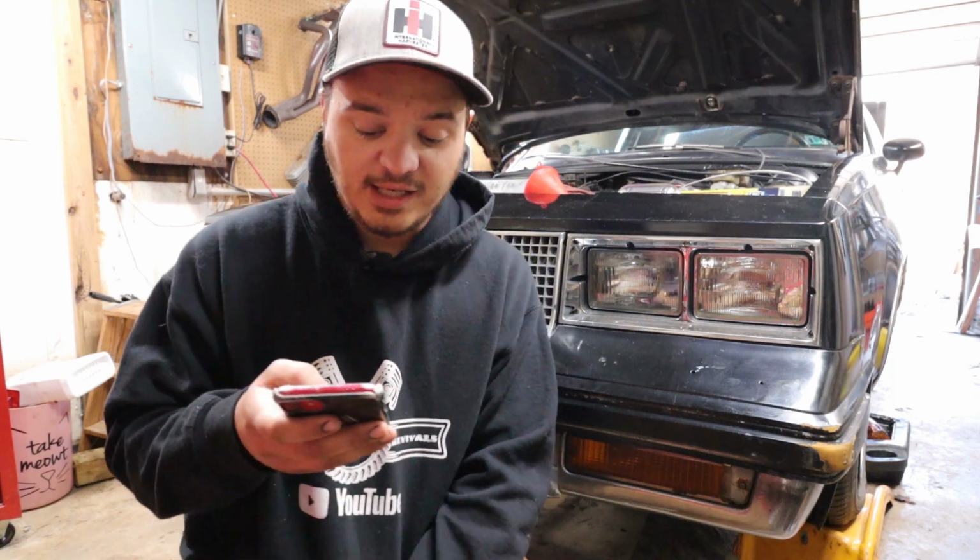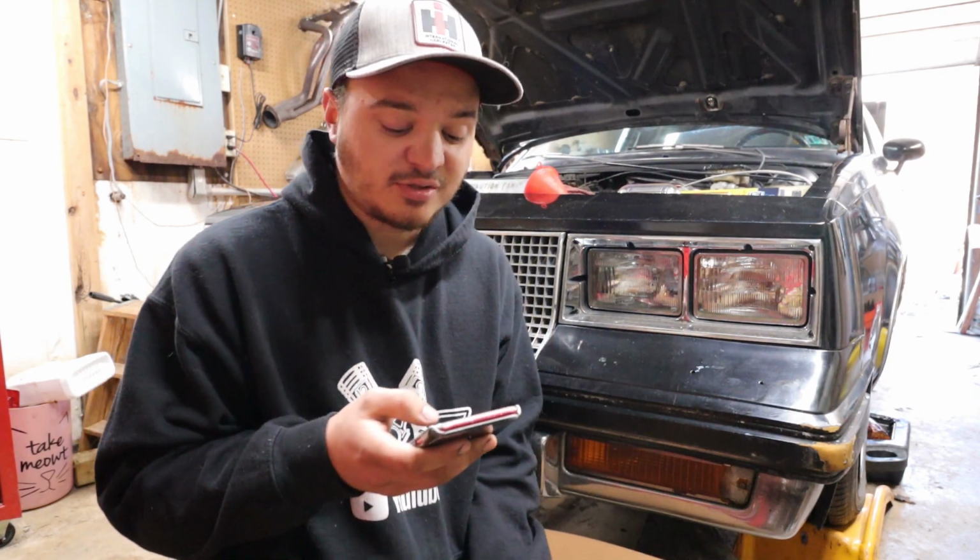So your first gear ratio for the 700R4 was 3.06 to 1, as the 200R4 is 2.74 to 1. So basically the 700R4 is a much lower gear, and that could be good and bad. I think a lot of people don't like the 700R4s because of the shift point between first and second gear for how low of a gear first gear is, as the 200R4, like I said, is 2.74 to 1.